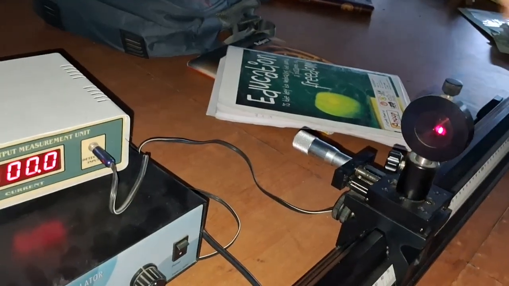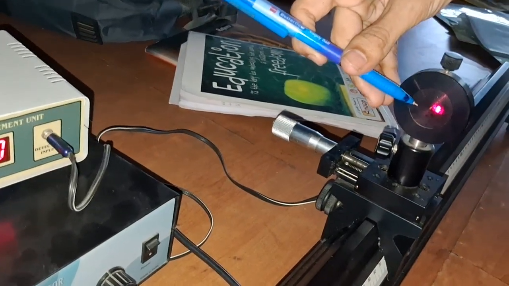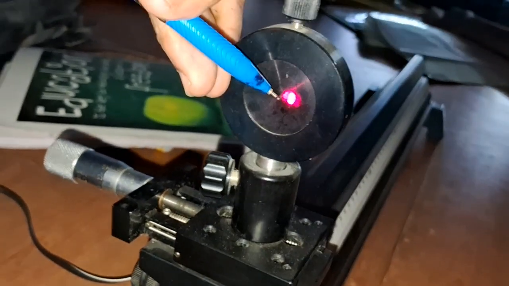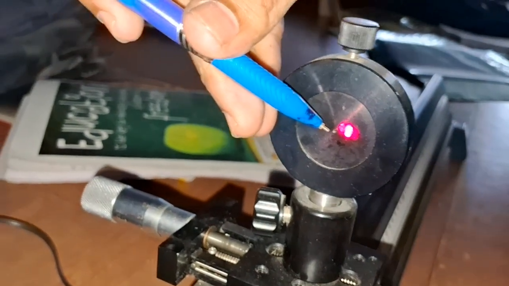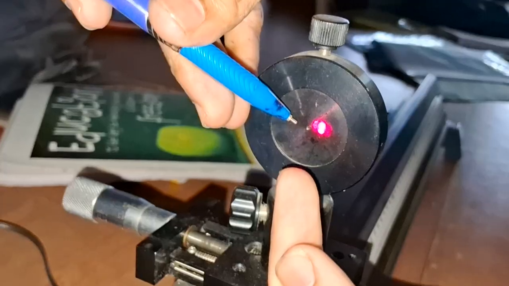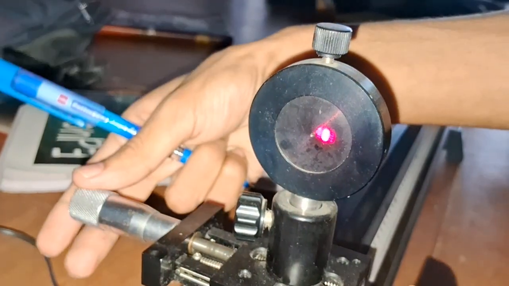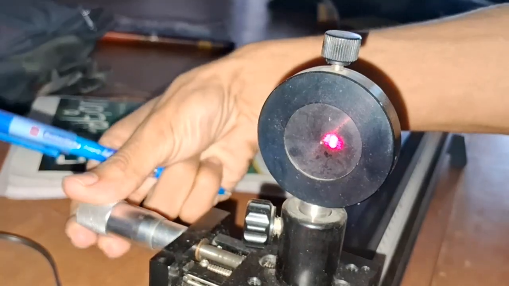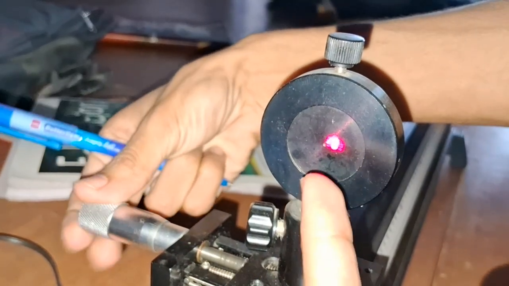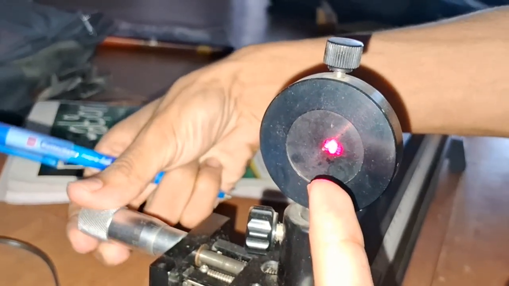Okay, so as you can see here, the pinhole is right here, just to the left of my pen, and our diffraction pattern is towards the right side. So we have to do the same. If I'm tightening our screw, then it will move towards the diffraction pattern. As you can see, the pinhole is moving towards the diffraction pattern, and your detector reading will increase.